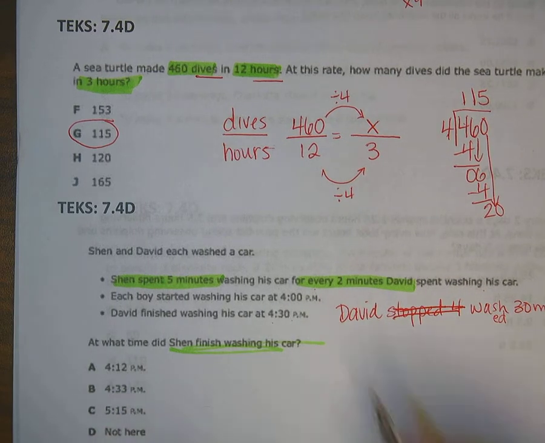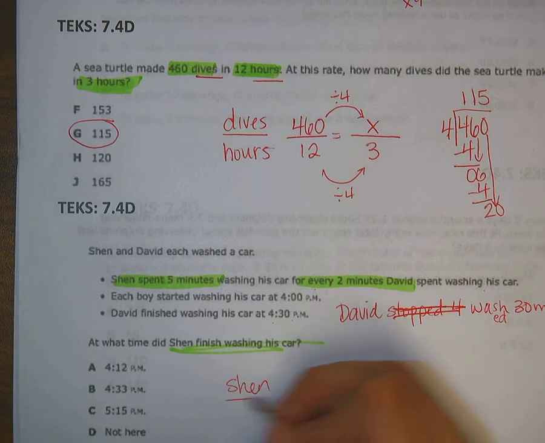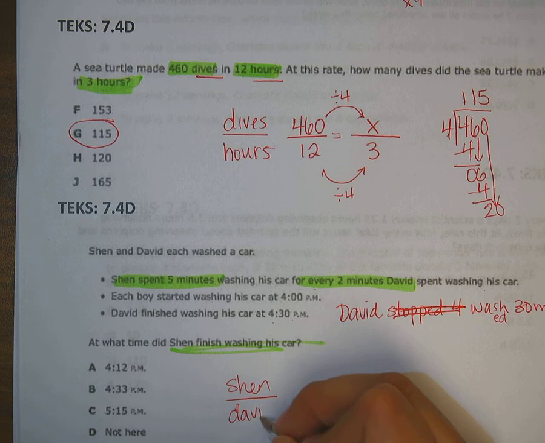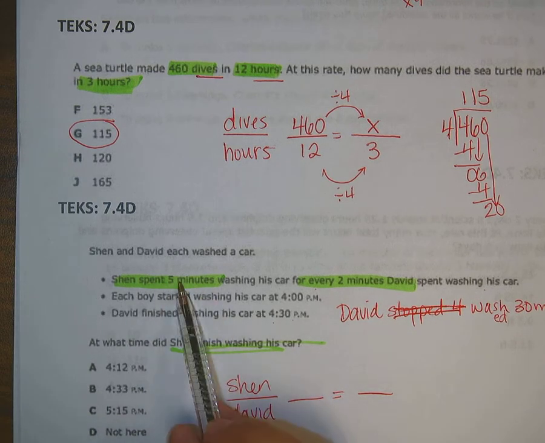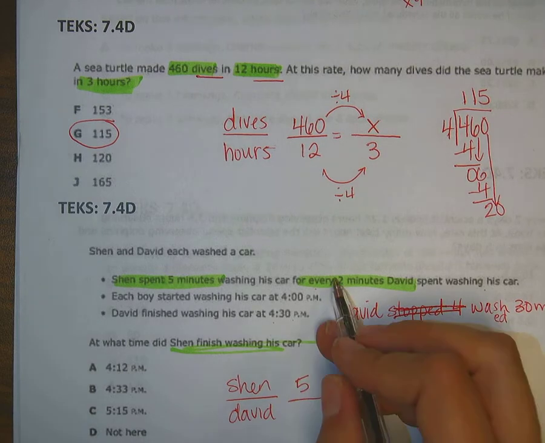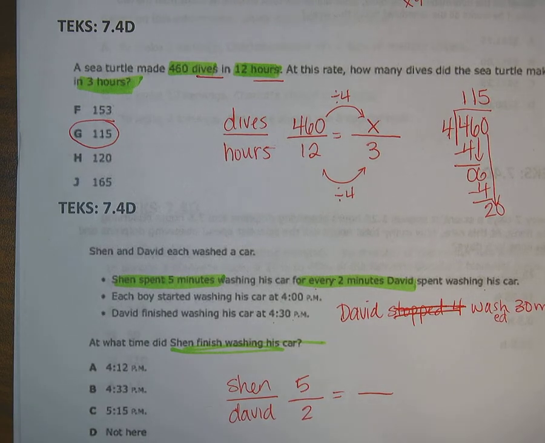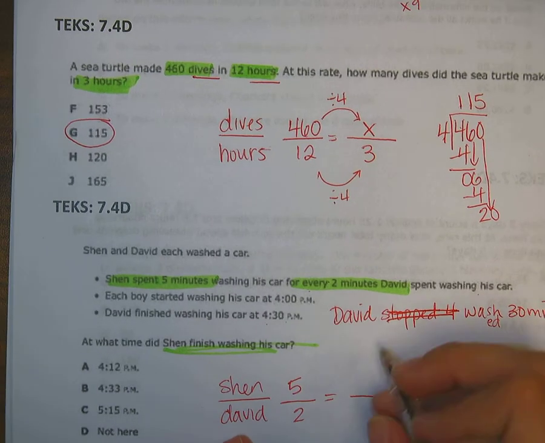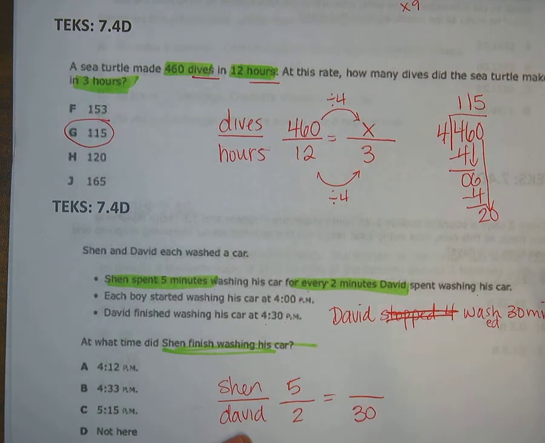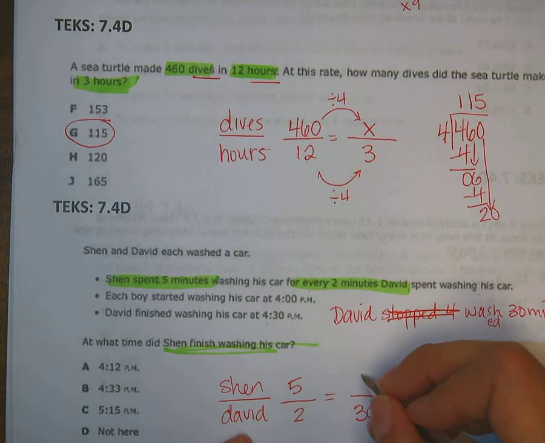Okay, so we've got 2 dudes. I'll put this one on top, David here on the bottom. We know 5 minutes for this dude for every 2 minutes for David. Okay, and then, oh, I do need a total. So the total amount of time spent washing for David we said was 30 minutes because that's the difference between that. And then this is my unknown.